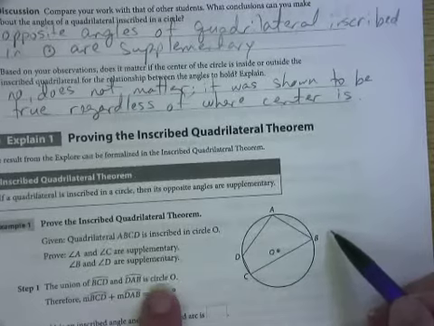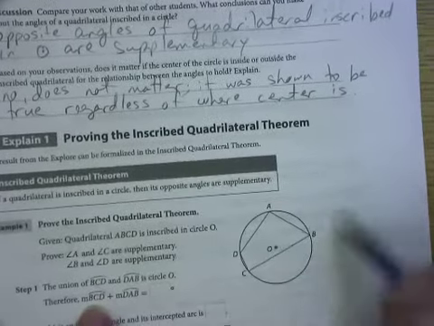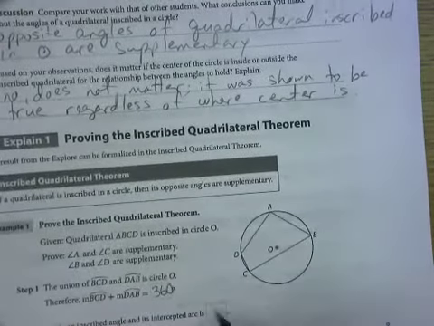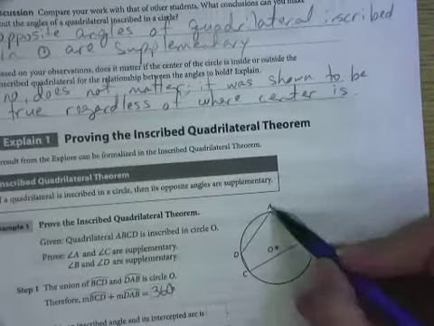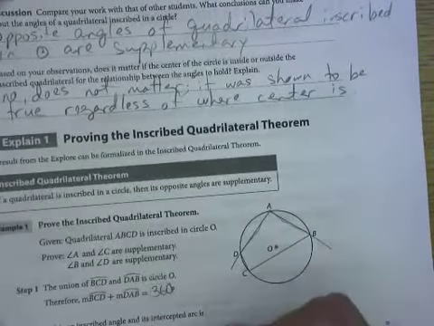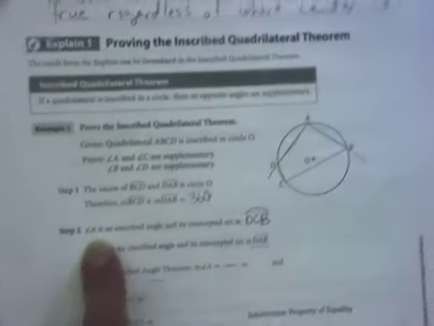The union of arcs BCD and DAB is the whole circle. Therefore, the measure of arc BCD plus DAB equals 360. Angle A is an inscribed angle, and its intercepted arc is arc DCB.